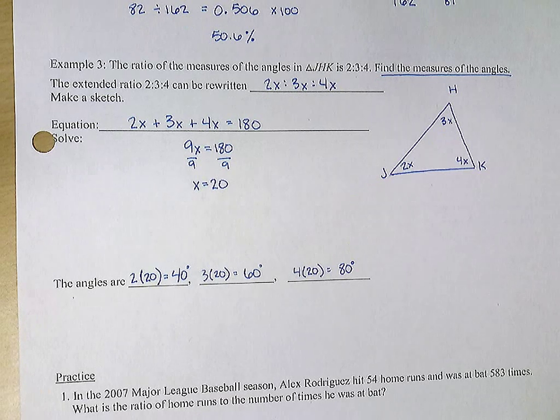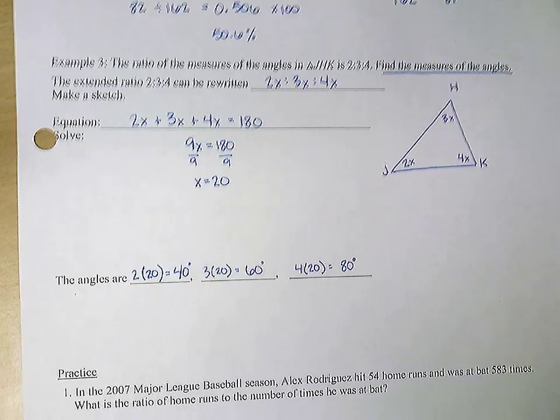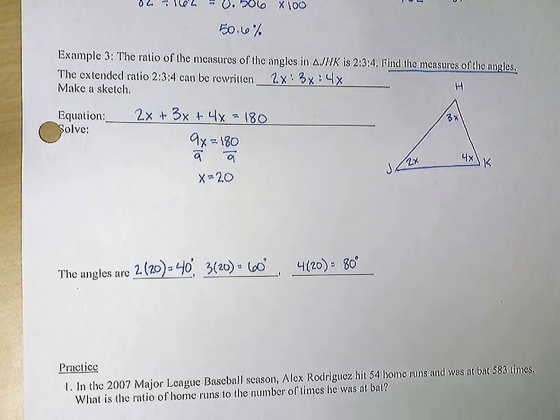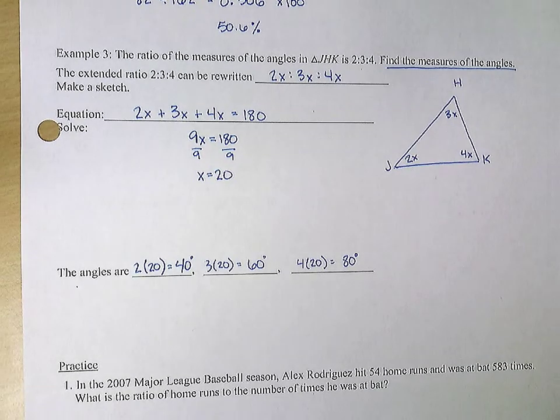Because if I were to set up that ratio 40 to 60 to 80, I could then reduce that ratio down to 2 to 3 to 4. So that's why we're bringing that x back into that equation. Questions on example 3?